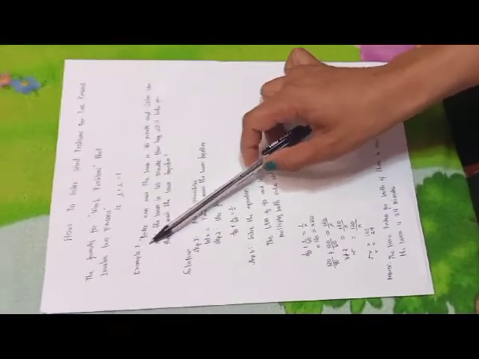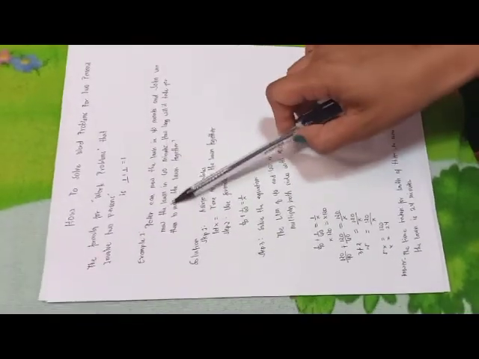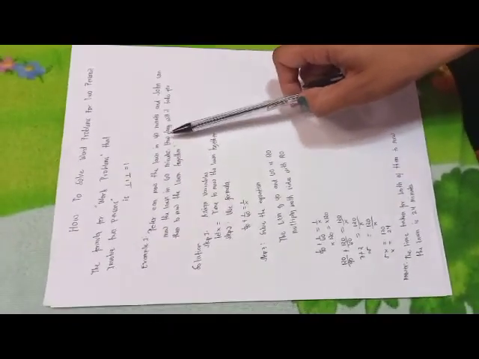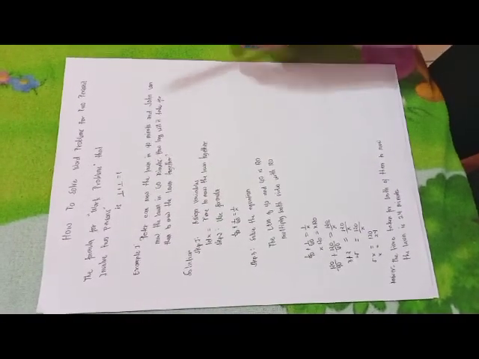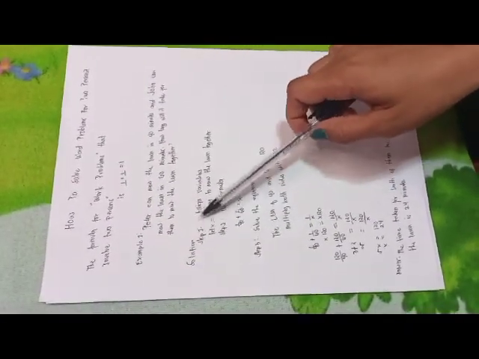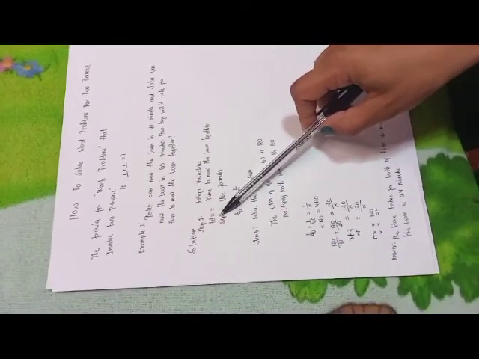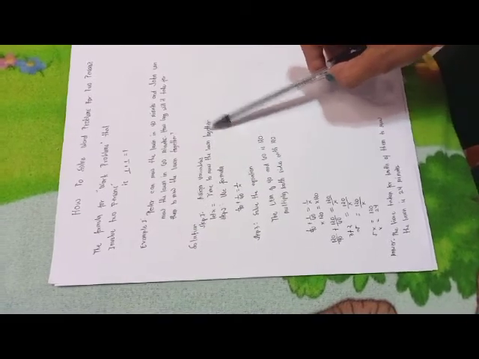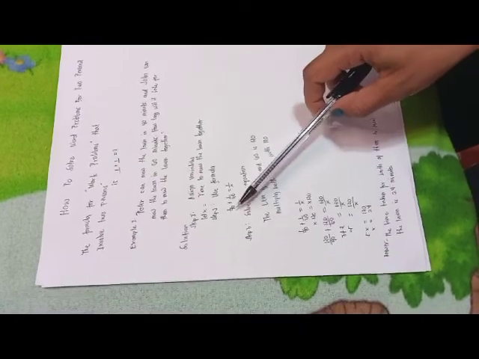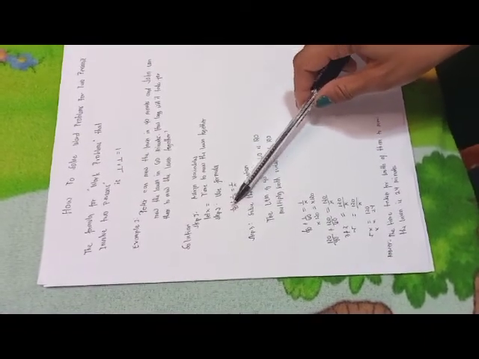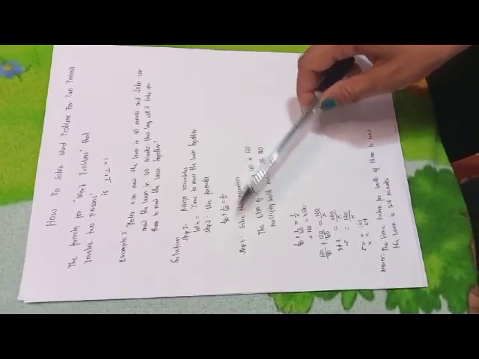Example number 1. Peter can mow the lawn in 40 minutes and John can mow the lawn in 60 minutes. How long will it take for them to mow the lawn together? Solution. Step 1. Assign variables. Let x equal the time to mow the lawn together. Step 2. Use the formula. So this is the formula: 1 over 40 plus 1 over 60 equals 1 over x.